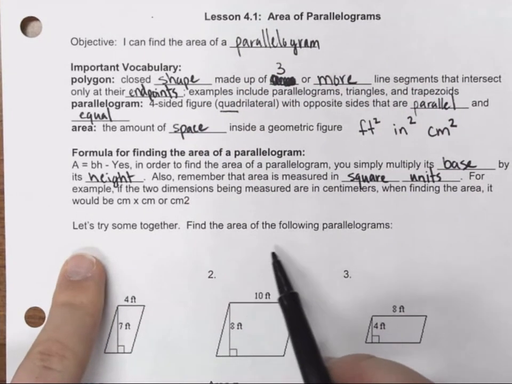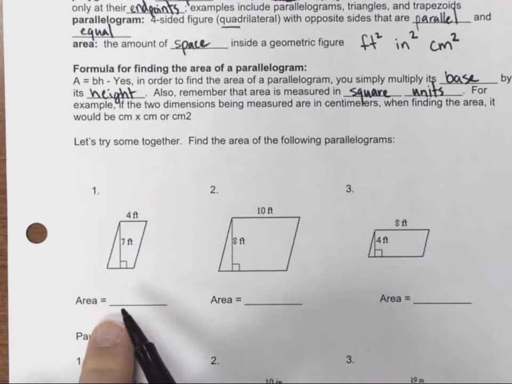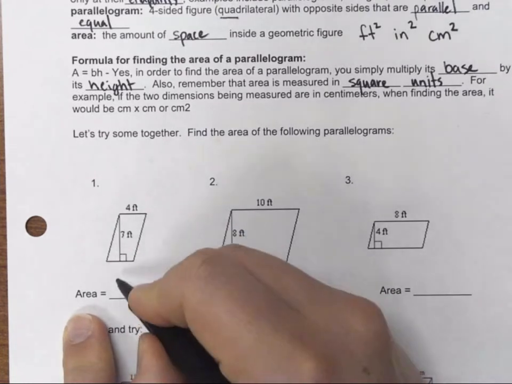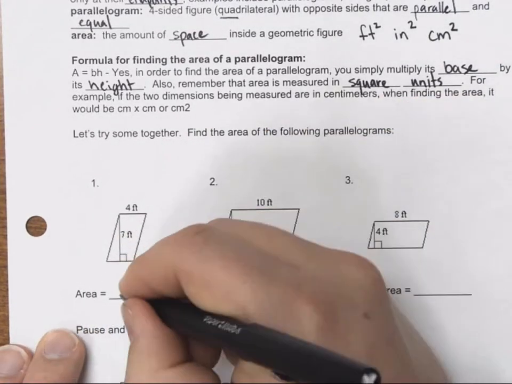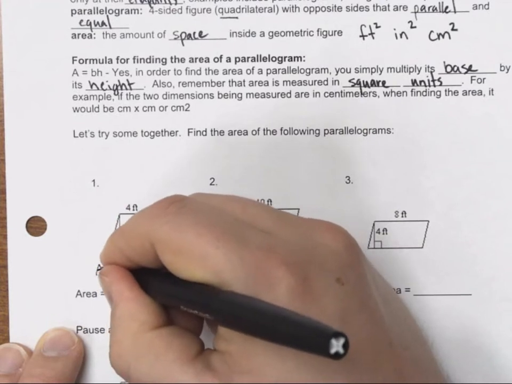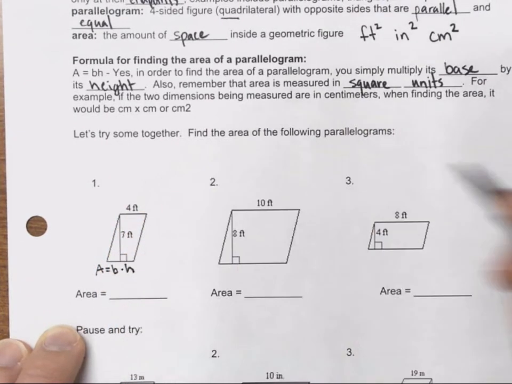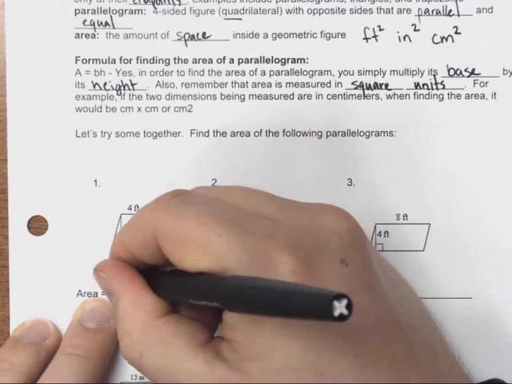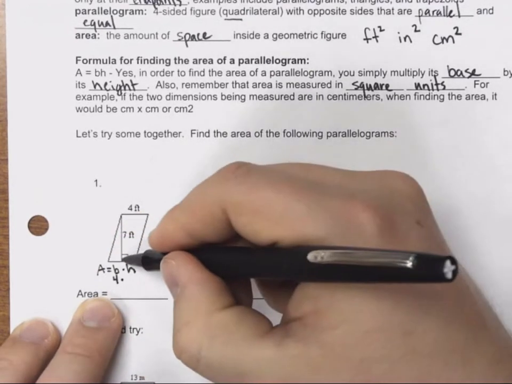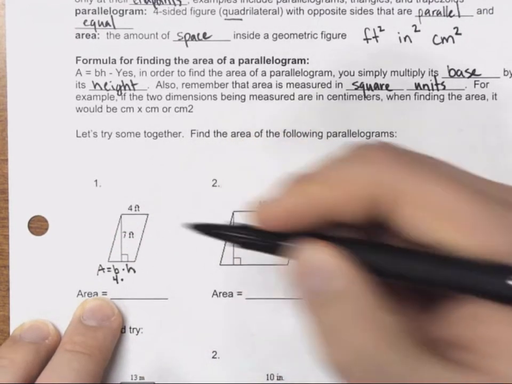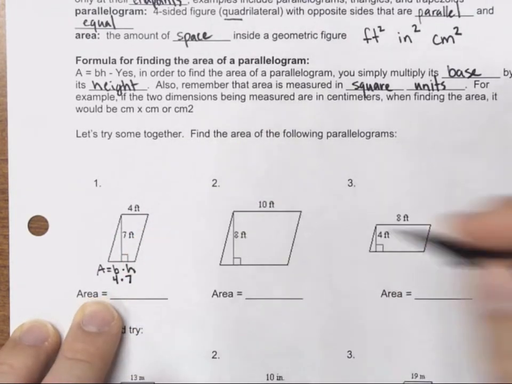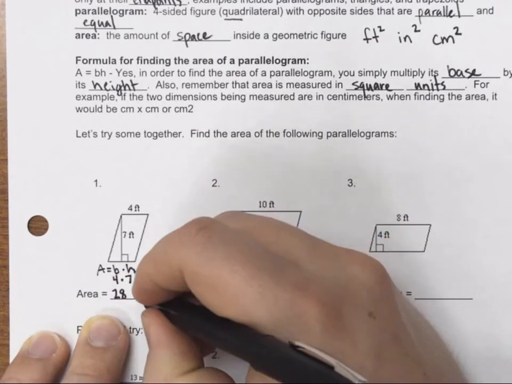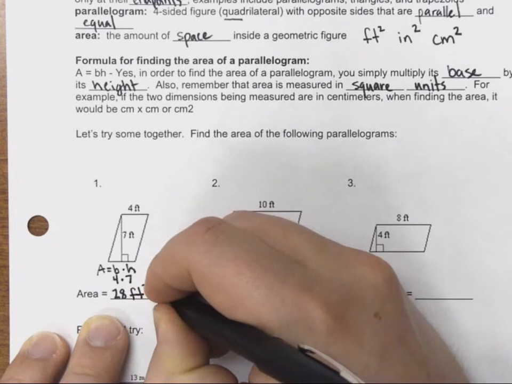So let's try some together. Find the area of the following parallelograms. So in this parallelogram, first we need our formula. Area equals, remember, B times H. So A equals base times height. So what is my base? My base is the top or the bottom in this case, which is 4. So 4 times, what is the height of the shape? We go from the bottom up to that top corner, which is 7. So 7 times 4 is 28. And we're talking about feet here, feet times feet, so we have feet squared.